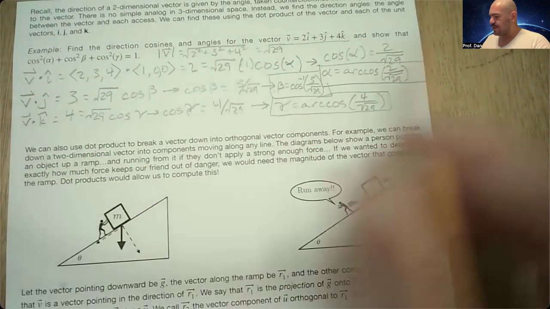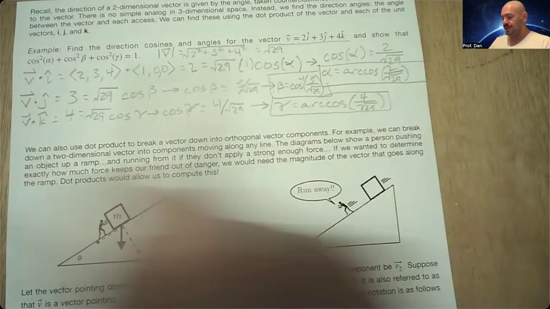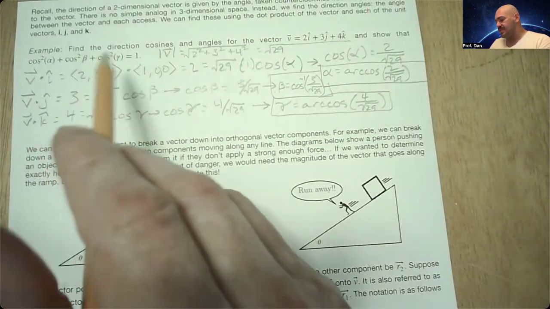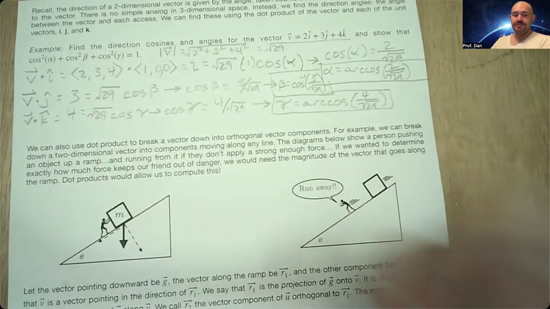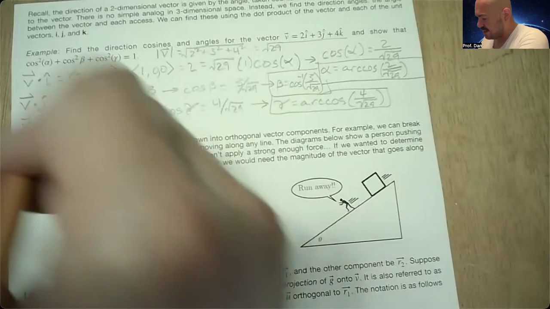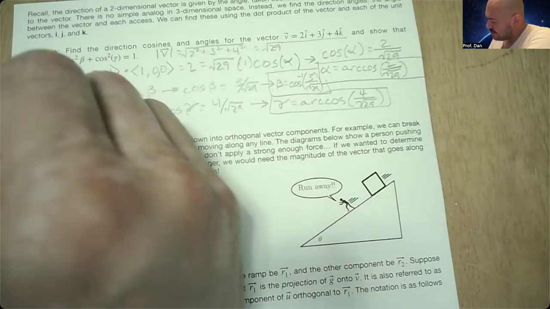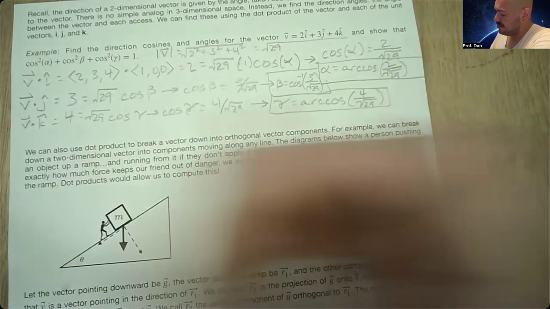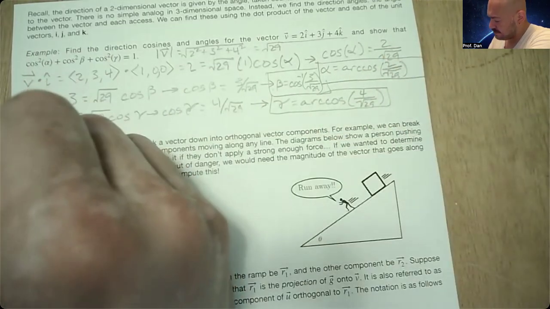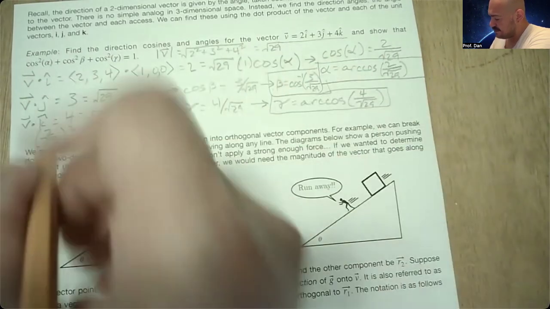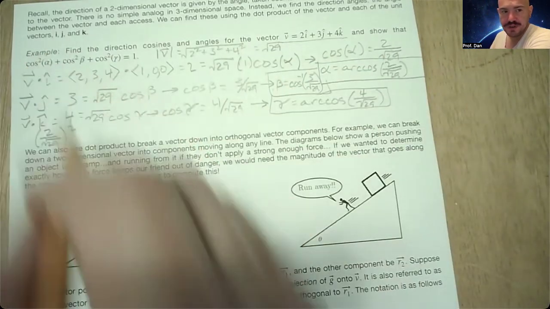Now, the last part of this question asks us to show that cosine squared alpha plus cosine squared beta plus cosine squared gamma is equal to 1. To do that, we know that cosine of alpha is 2 over square root 29. If I square that, that gives me the first term.